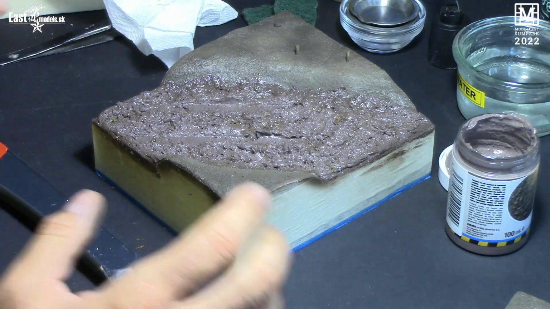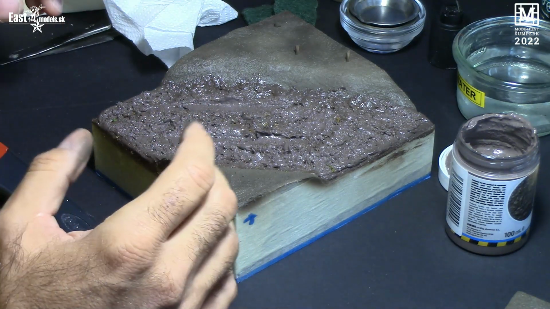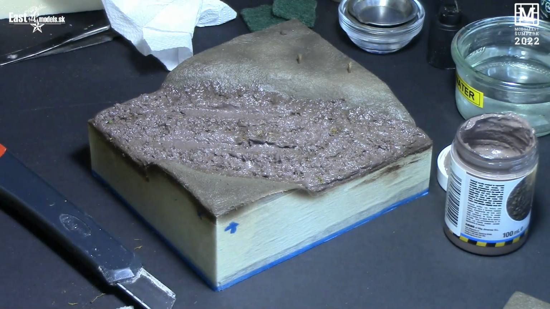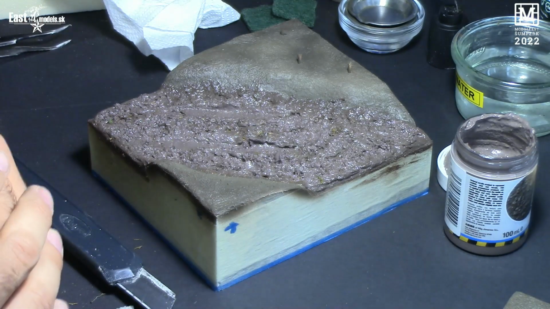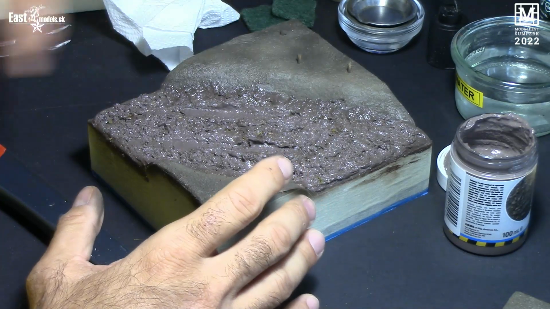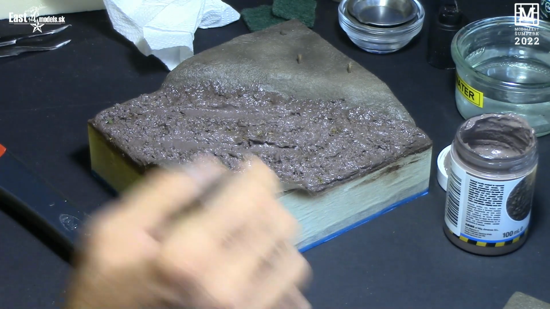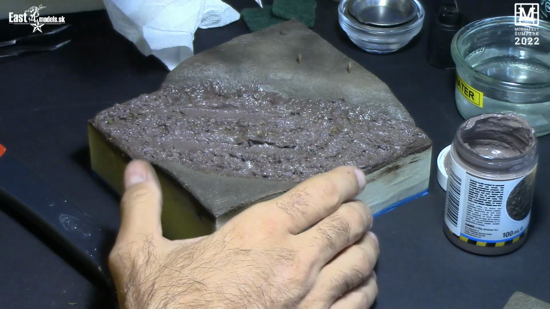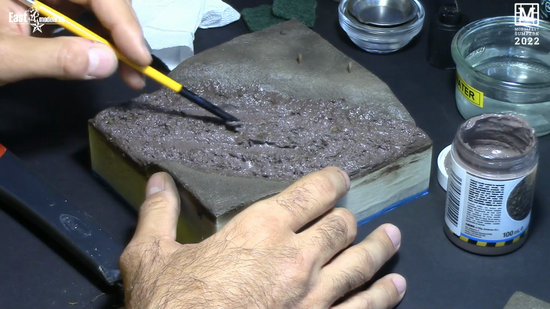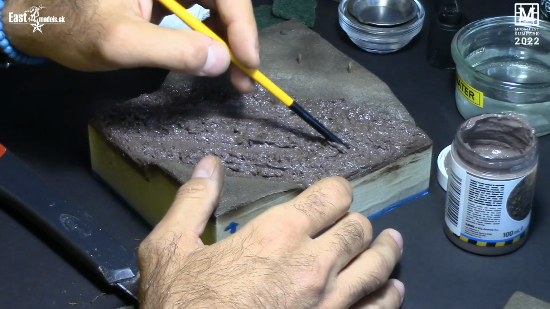We can also make, for example, the foot of the figures, or another kind of element to create the effect of constant movement over the mud. For example, you can take the border of the brush and start to create the path of the tracks or wheels.